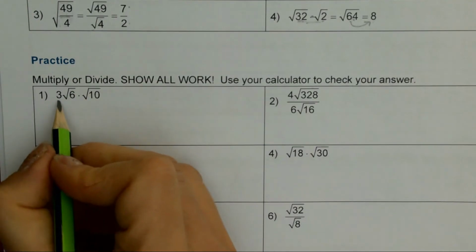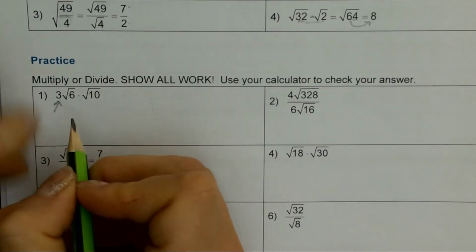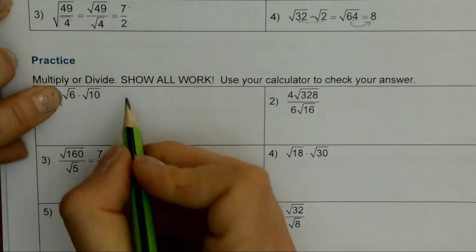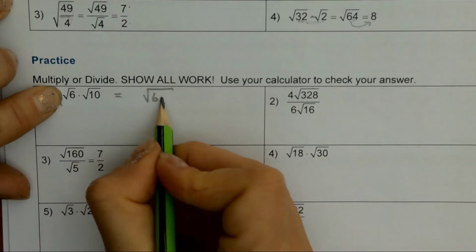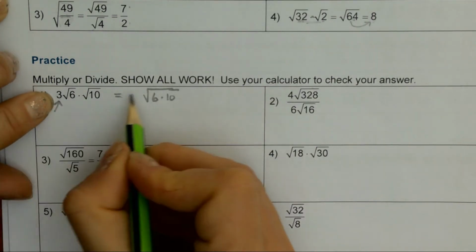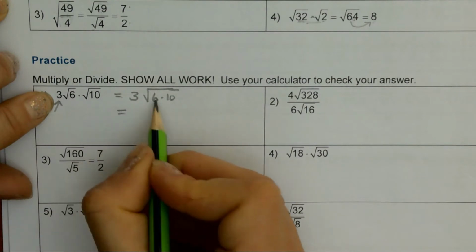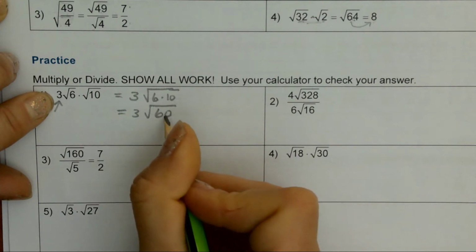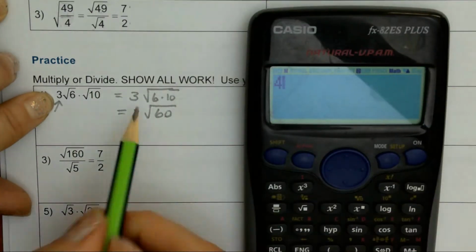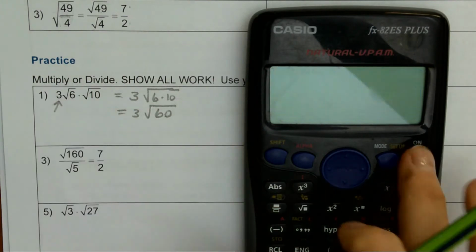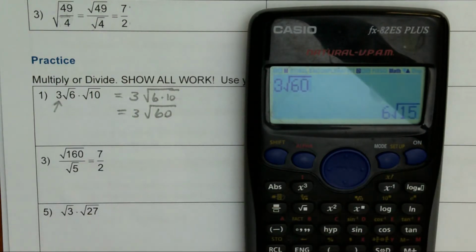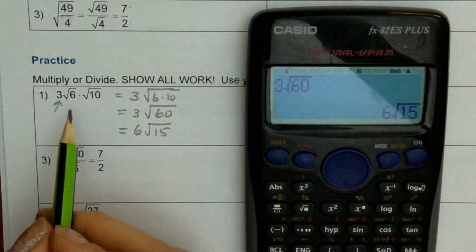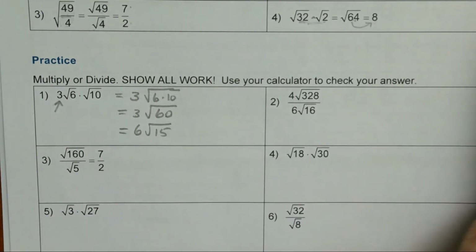It's okay if there's a 3 in front of the 6, a coefficient. Let's just not look at it for now. The rule is we can put them together because it's multiply. So this can be 6 times 10 under the radical sign, and just put the coefficient in the front. And that's a 60. 6 times 10 is 60. Can we make 60 more simple? Yeah. So let's make the whole thing more simple. 3 root 60 is equal to 6 root 15. Okay, so we've made it more simple by putting everything together and using the rules.